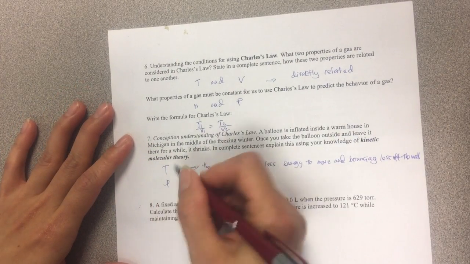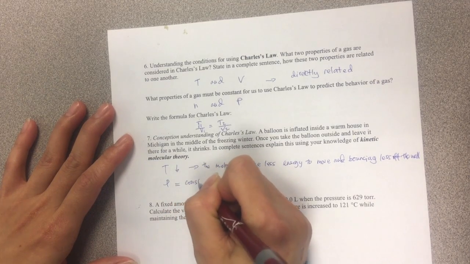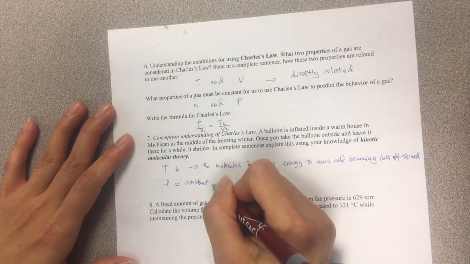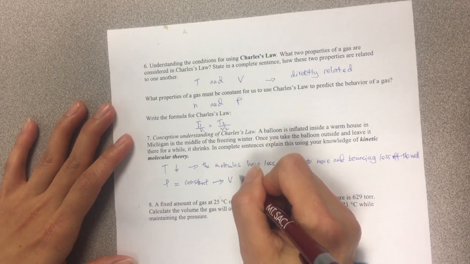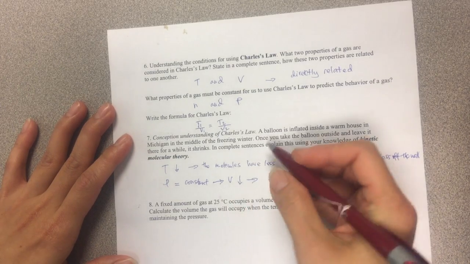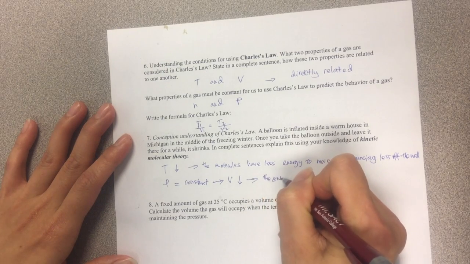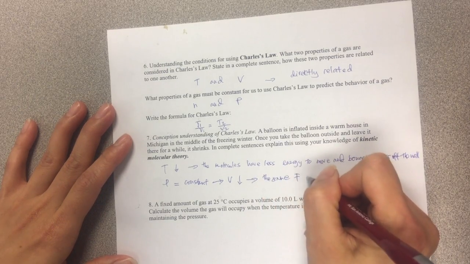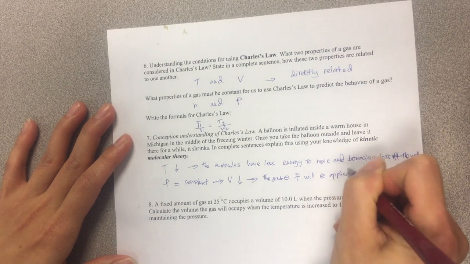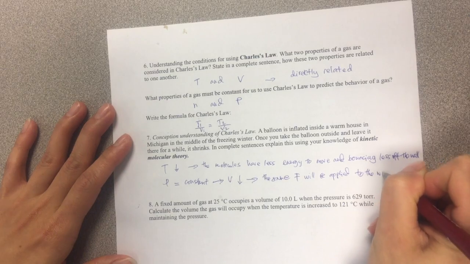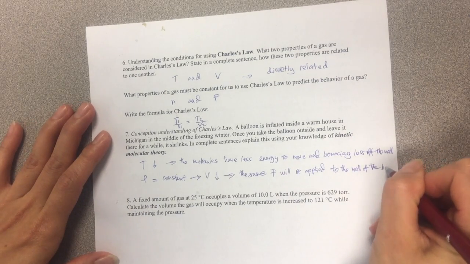And to keep the pressure constant, the volume must decrease, so the same force will be applied to the wall of the balloon.